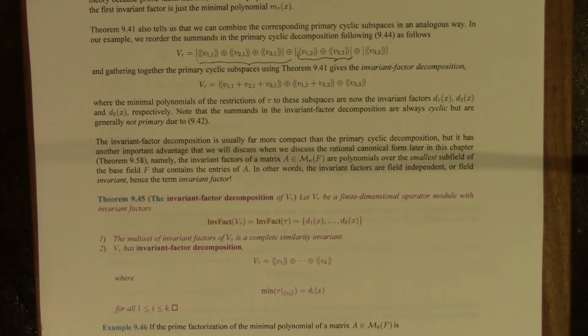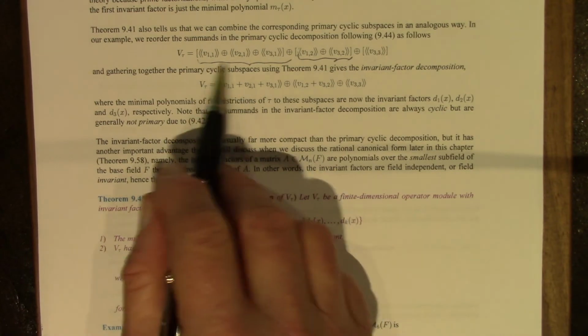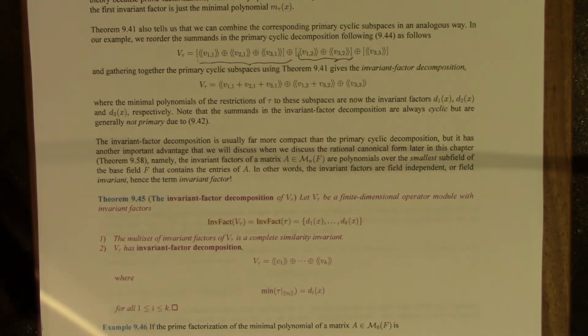The invariant factor decomposition is usually far more compact than the primary cyclic decomposition, as you can tell, because we are combining cyclic submodules. But it has another important advantage. And I'm going to hold off discussion of that until we discuss the rational canonical form coming up soon, but not in this lecture probably.